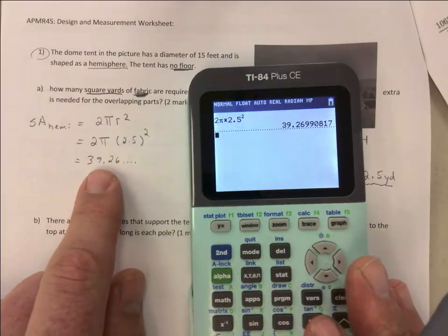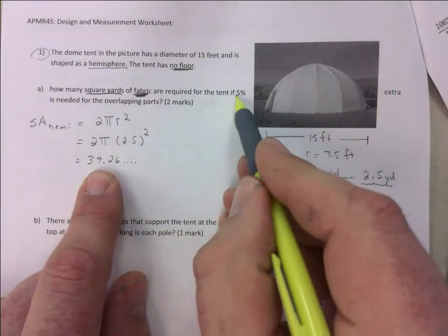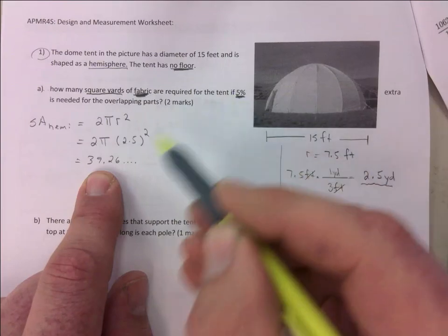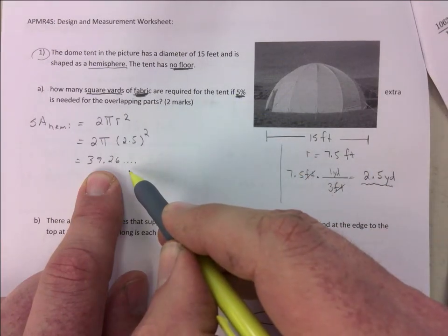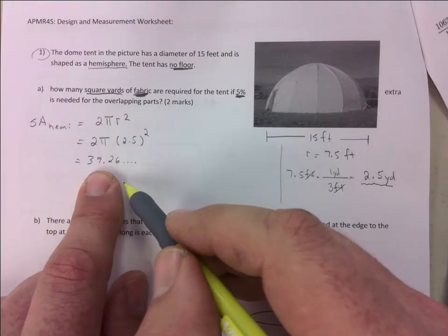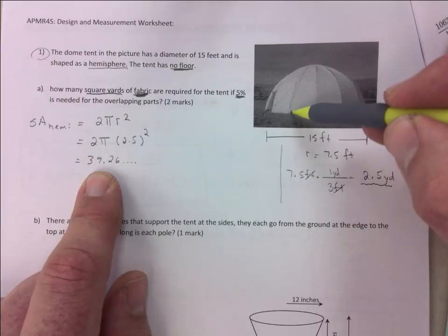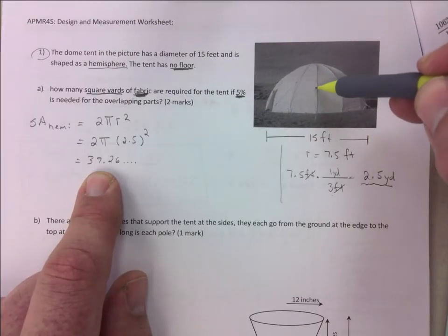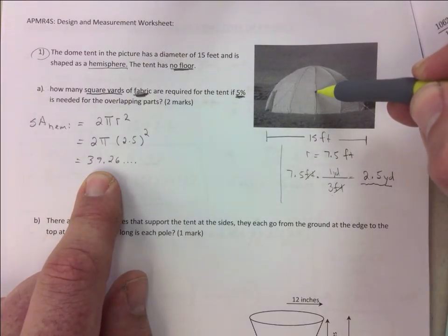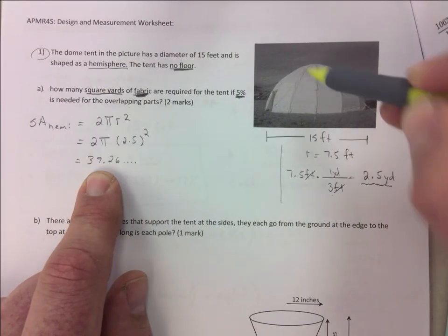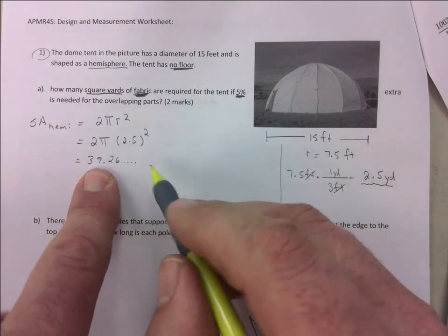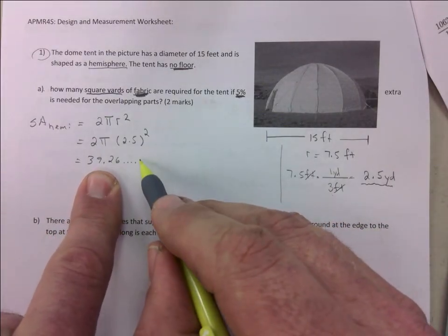What do we do with this adding 5% extra? We're going to buy a little bit more, right? Because, I guess, think about it this way. If you were to cut it here, you're going to sew these pieces together. So you need a bit of extra material for that overlap, right? So how do we add 5% to anything?